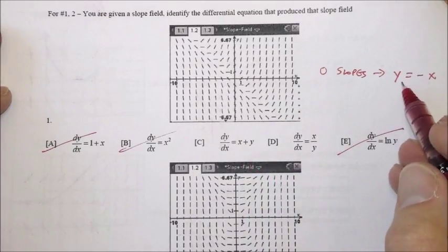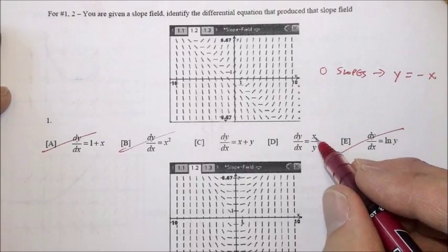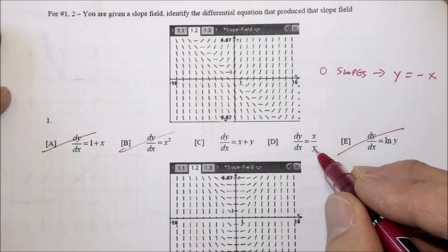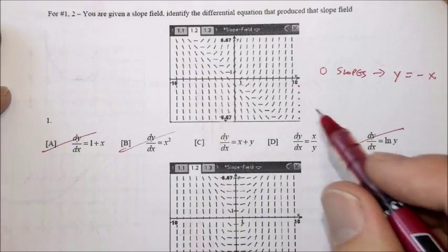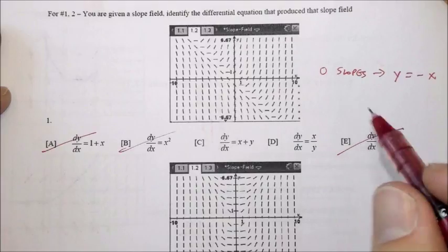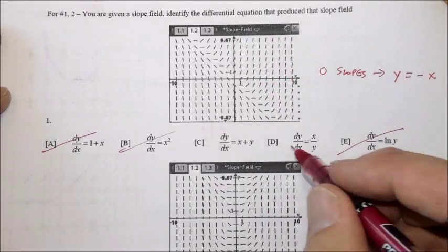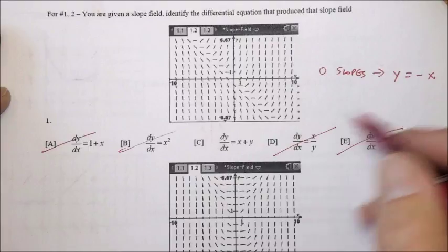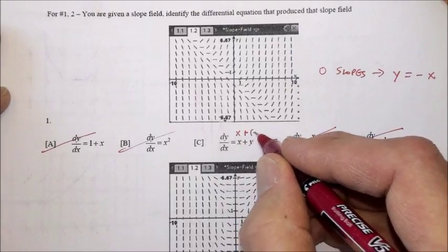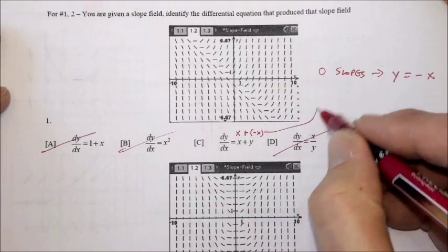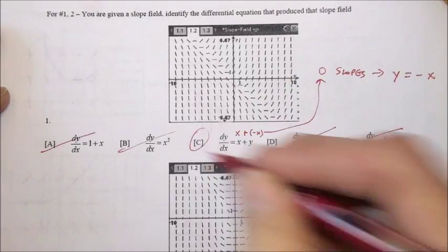Now, if y is equal to the opposite of x, then that would give us -1 right here. If y was the opposite of x, we'd have x over the opposite of x, -1. Every single slope would have to be -1. That's definitely not the case. That one's out, which means this is our answer. But lo and behold, if y is the opposite of x, then we have x plus the opposite of x, which, oh, by the way, happens to be 0. That's the answer we're looking for.